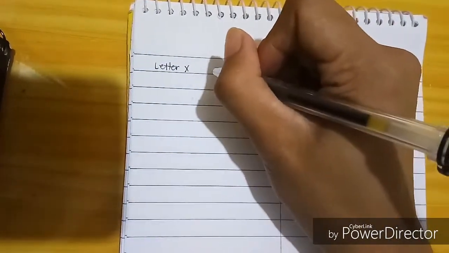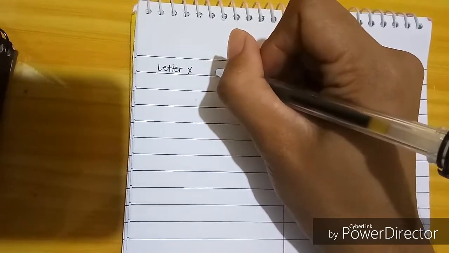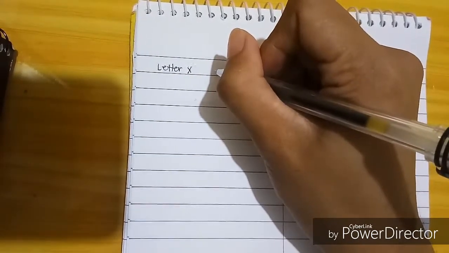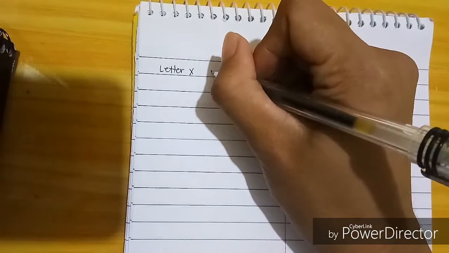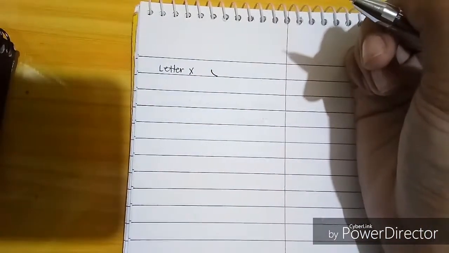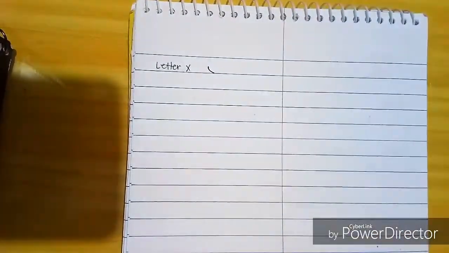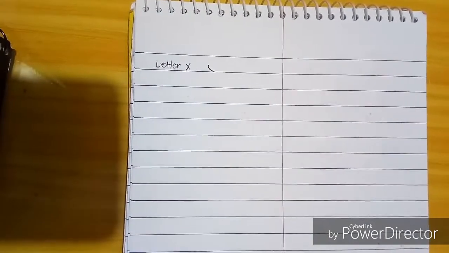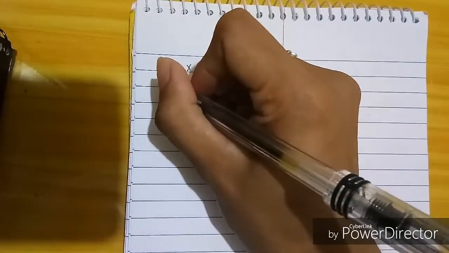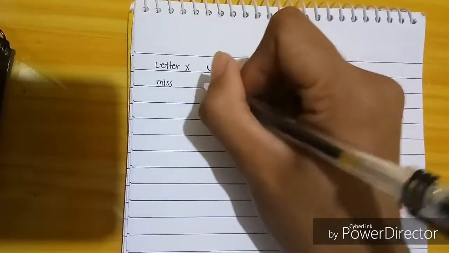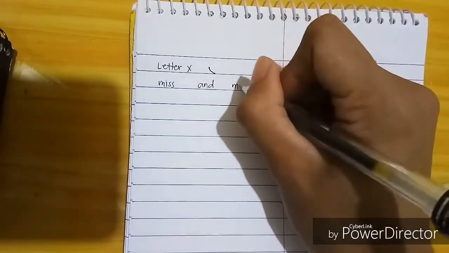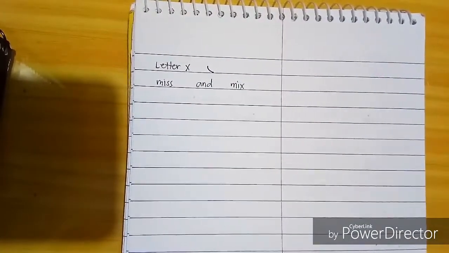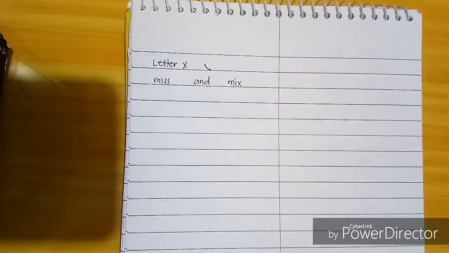Let us now proceed to principle number 2, the letter X. It is represented by S with a slight backward slant. Let us compare the words miss and mix for us to see the difference.